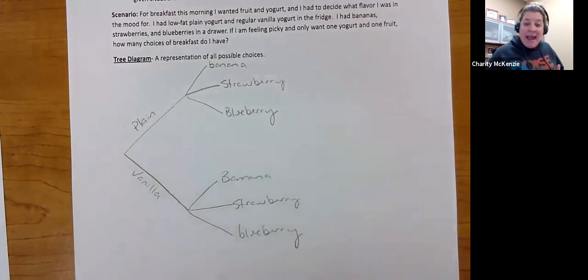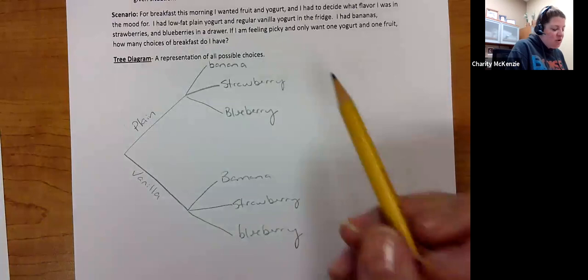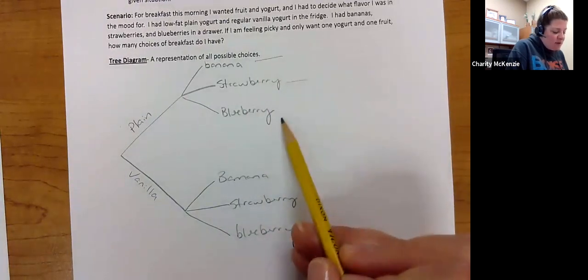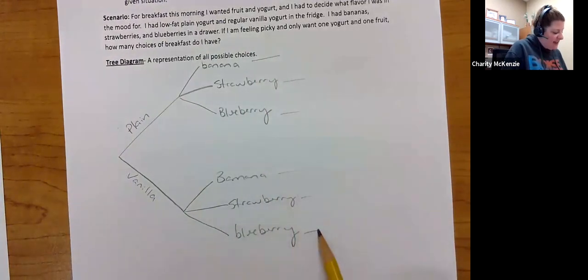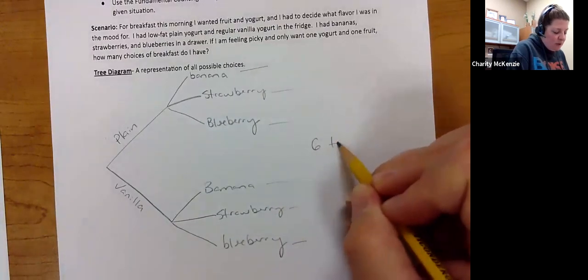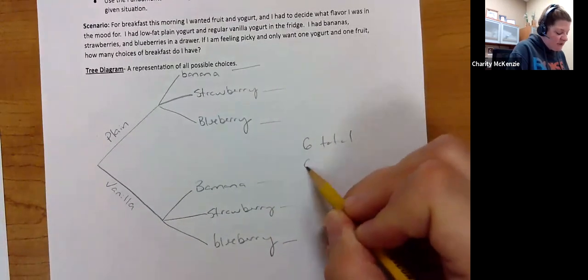So either way, if I pick plain or I pick vanilla, I can pick those fruits. So my total choices is you add up how many you have. 1, 2, 3, 4, 5, 6. So there's 6 total choices for breakfast.